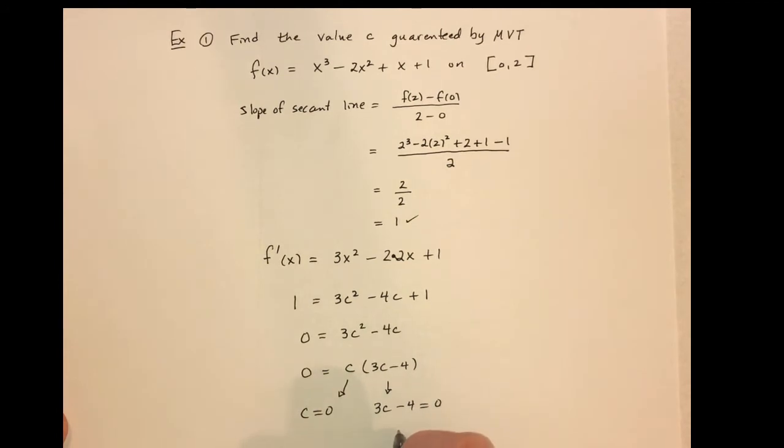And then add 4 to both sides, and then divide by 3. And so we actually get 2 answers. C is 0 and 1 1/3.